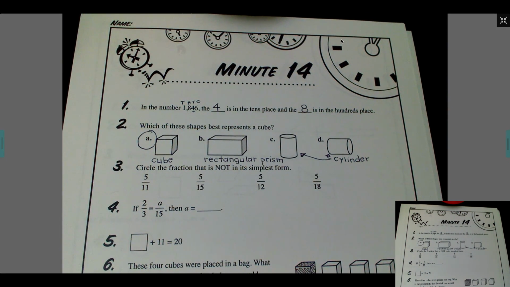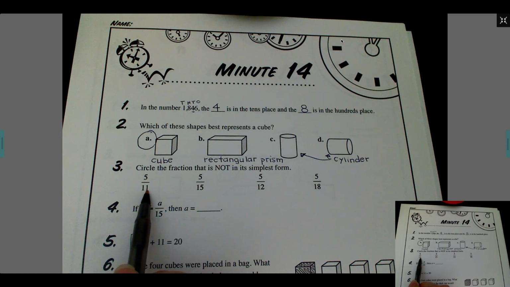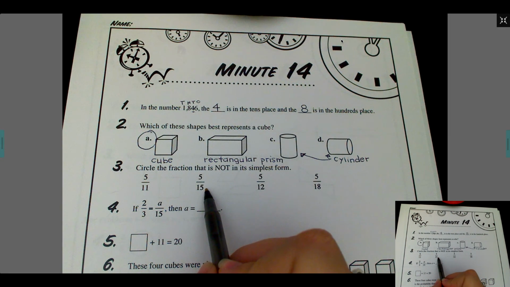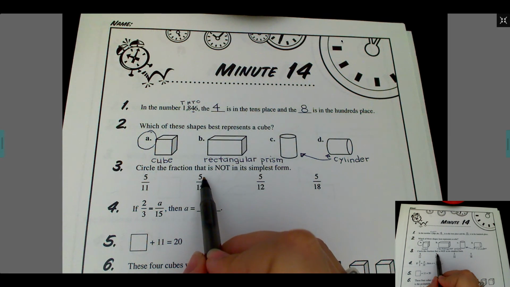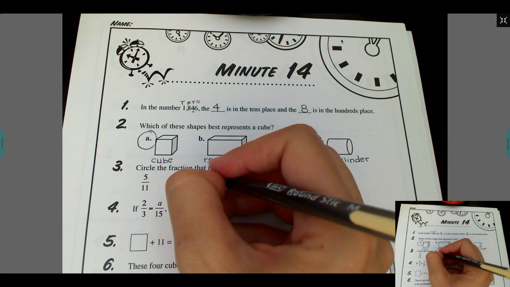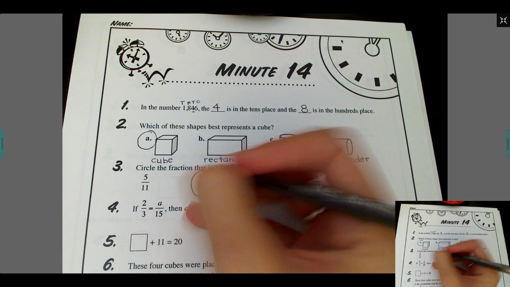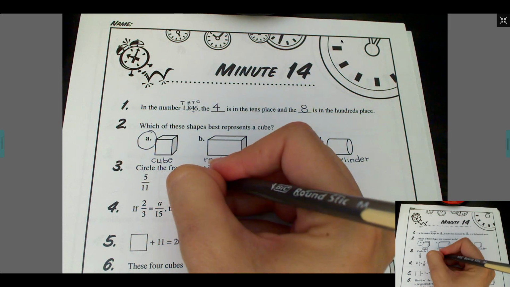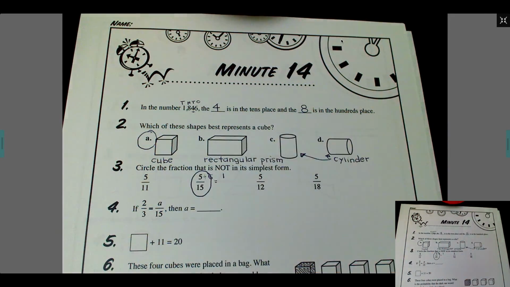Circle the fraction that is not in its simplest form. So I have 5/11ths. I know that this is in simplest form because they share no factors. I have 5/15ths. Oh, 5 can go into any number that ends in a 5. So this must not be in simplest form. Let's double check. 5 goes into 5 one time.